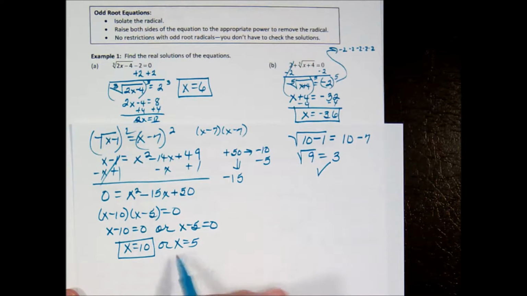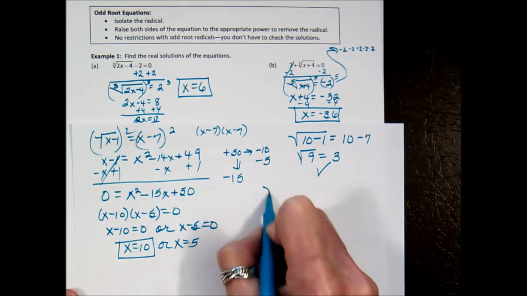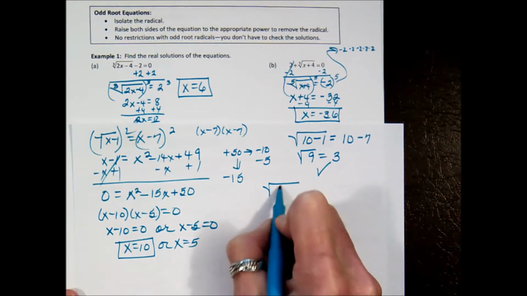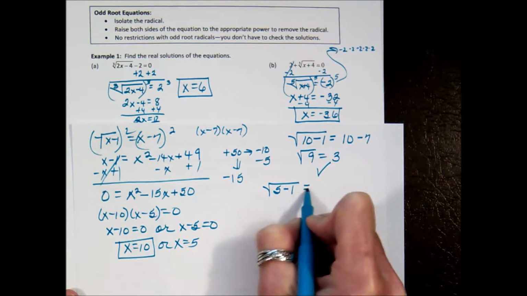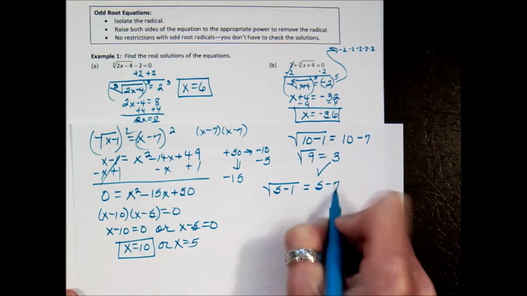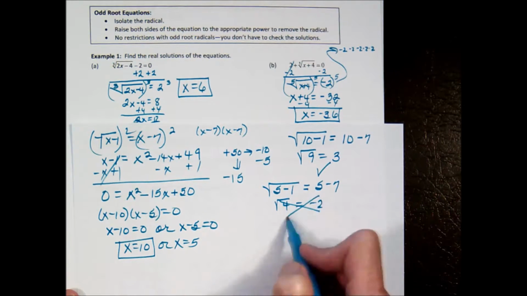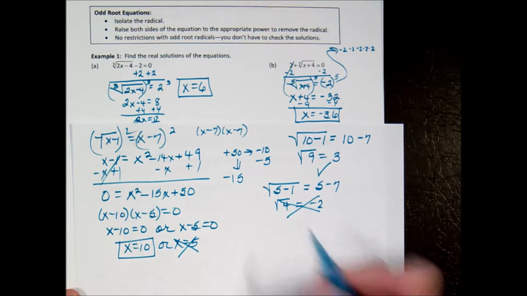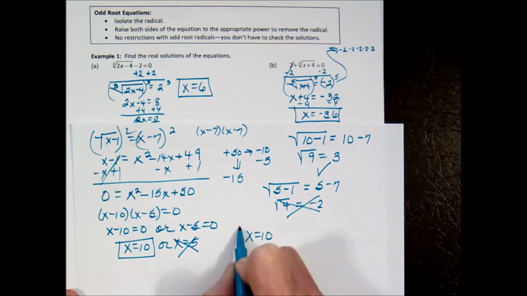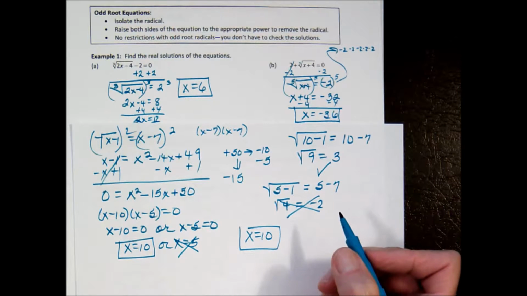You have to check them both. So let's check 5. Square root of 5 minus 1 equals 5 minus 7. Is the principal root of 4 equal to -2? It is not, so we discard that, and we have only one solution. x equals 10 is the only one that works.